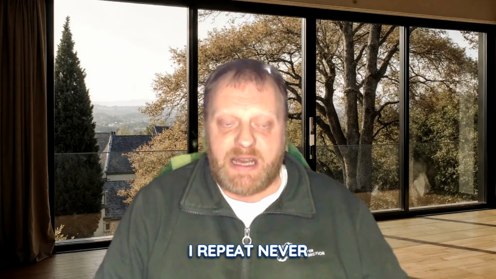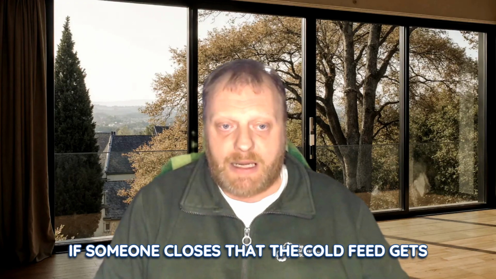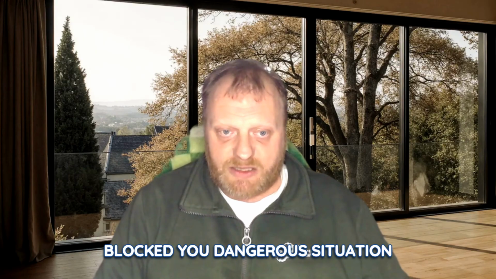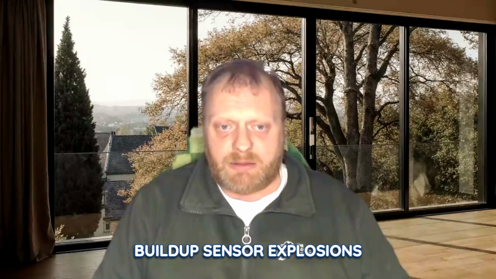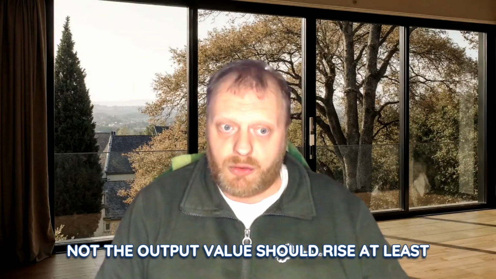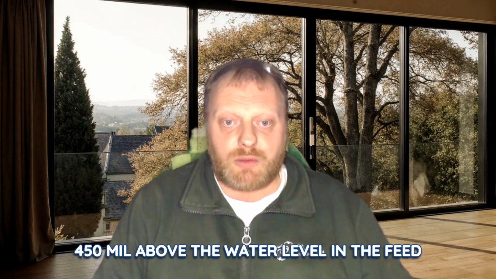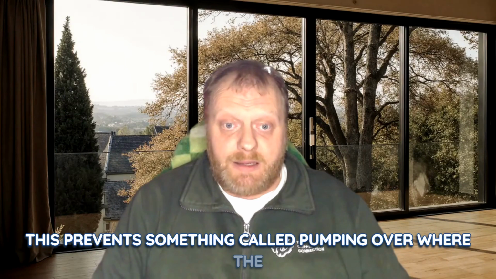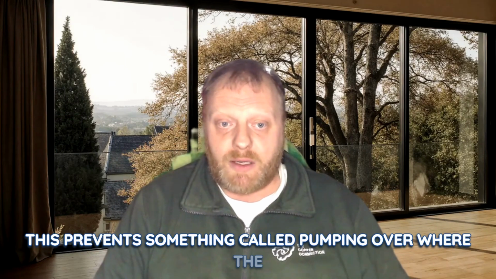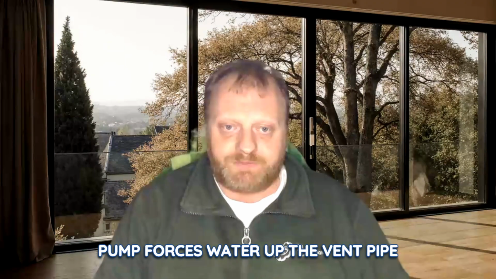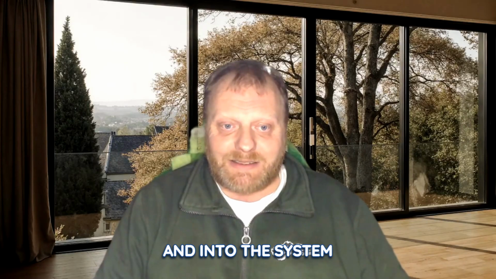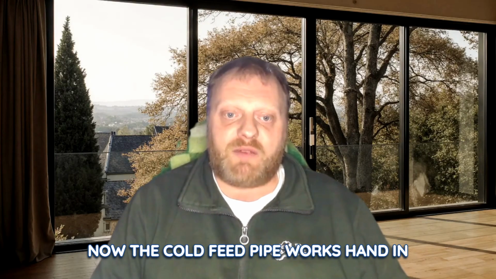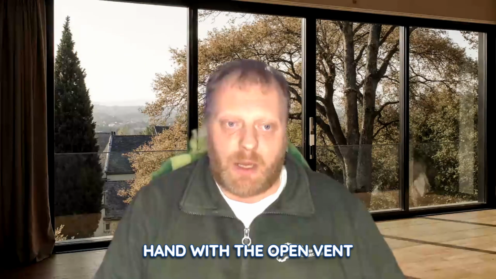I repeat, never. If someone closes that valve and the cold feed gets blocked, you could have a dangerous situation on your hands. Steam, pressure build-up, potential explosions, not good. The open vent should rise at least 450 mil above the water level in the feed and expansion system. This prevents something called pumping over, where the pump forces water up the vent pipe and into the system, causing an overflow.